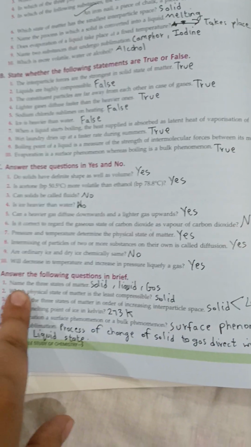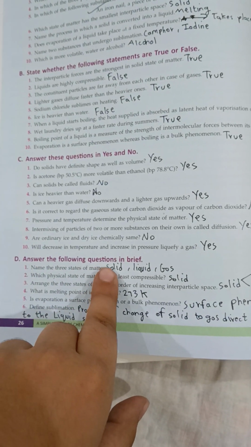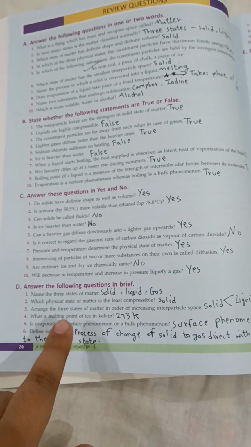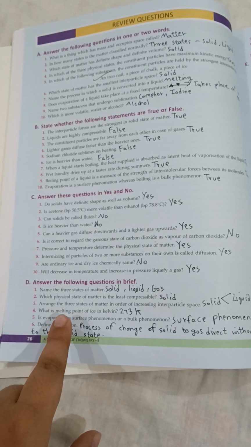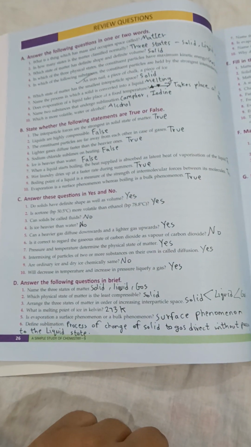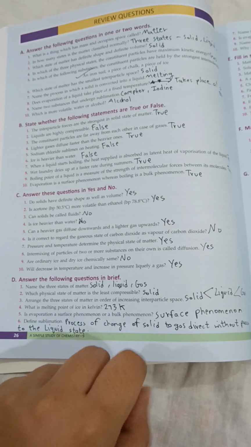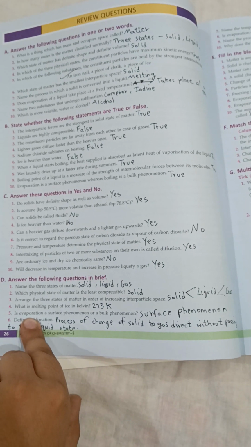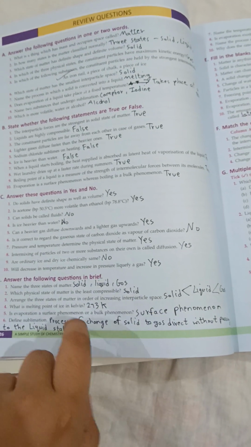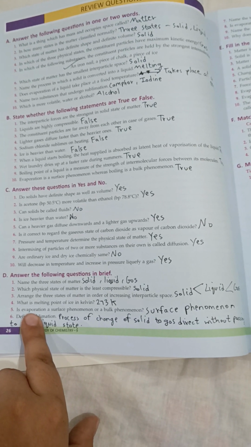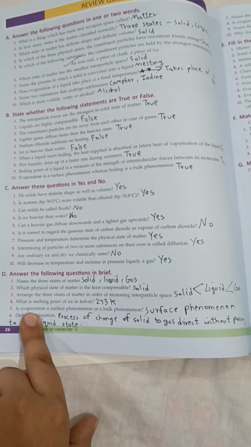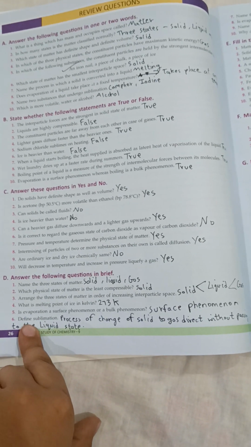Now answer the following questions in brief. I've written it shortly so that you guys understand. Let me speak. First, name three states of matter. As we read over here, three states are solid, liquid, and gas. Second, which physical state of matter is the least compressible? As we saw, gas is the most compressible, so now we can see solid. Arrange the three states of matter in order of increasing interparticle space: solid, then liquid, then gas. What is the melting point of ice in Kelvin? 273 K. Is evaporation a surface phenomenon or a bulk phenomenon? Surface phenomenon.